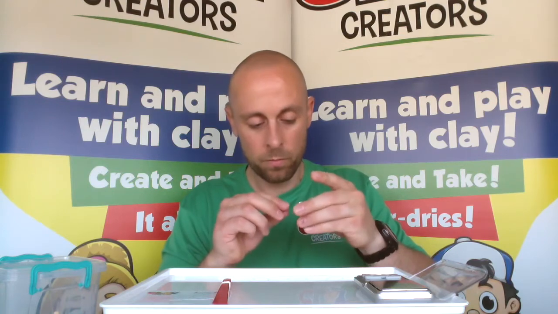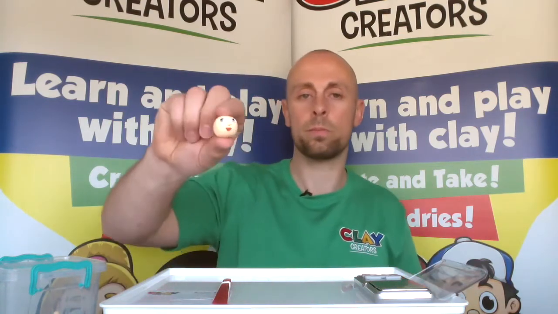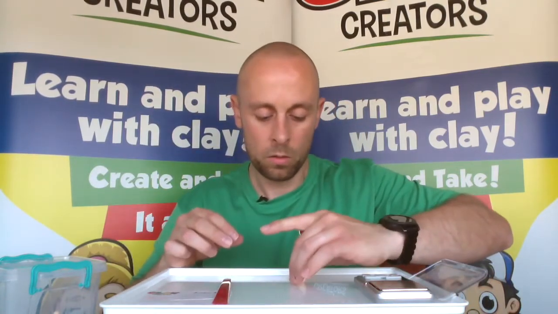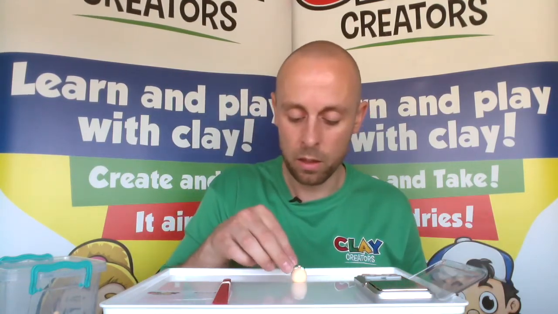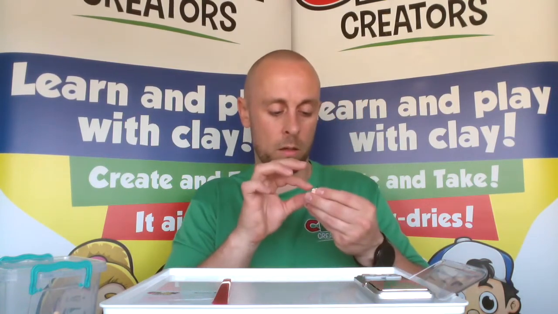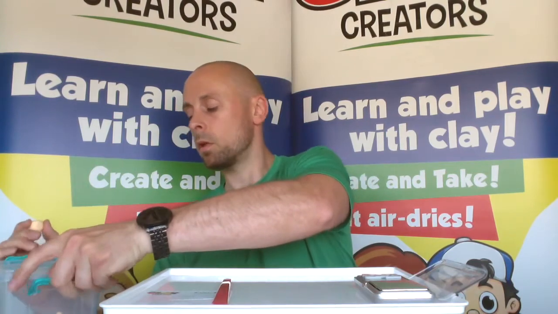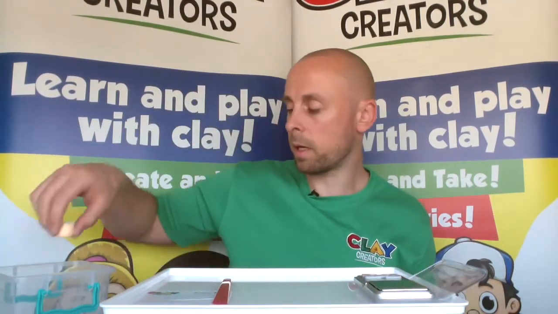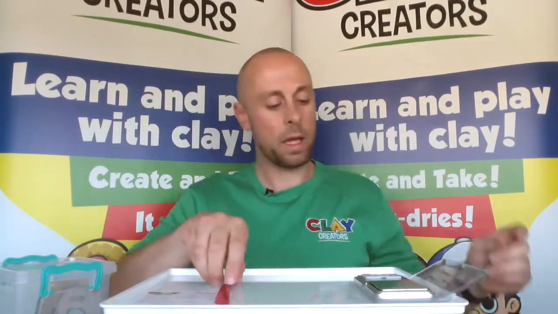Little red mouth, and then pop it on just under the nose. Okay. So the ears, like I said, we may not need them. We're going to do the hair first, and then we'll see if there's room to get the ears in. So whilst we're doing the hair, I don't want to squish the head too much, we'll put the head back in lying down, and we'll do the hair now.